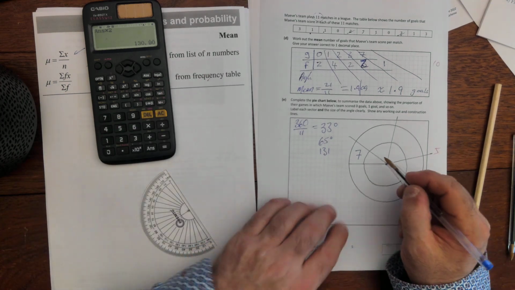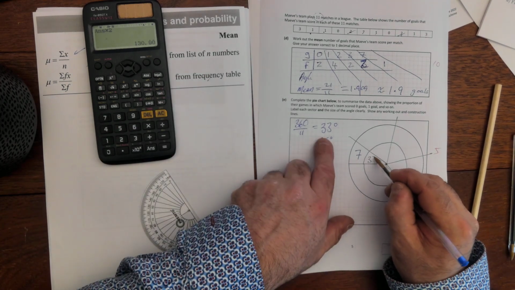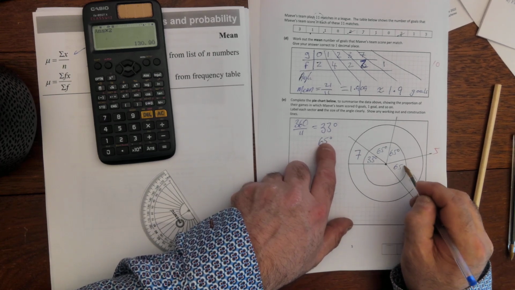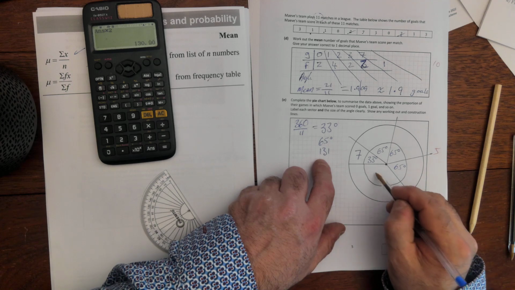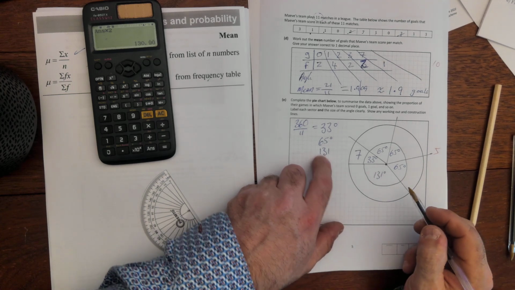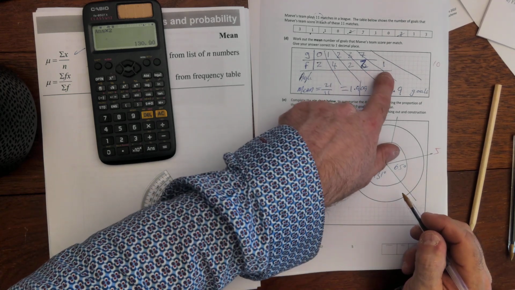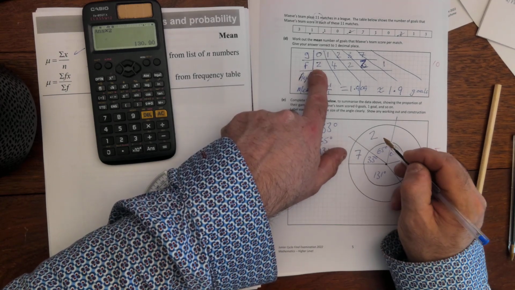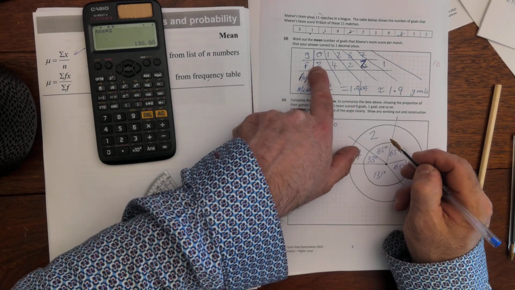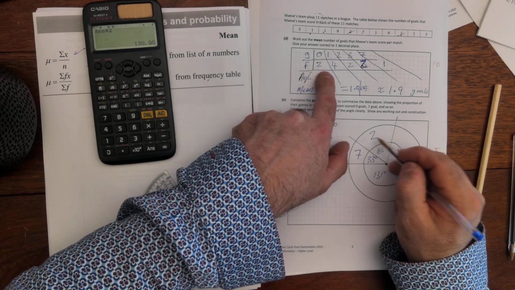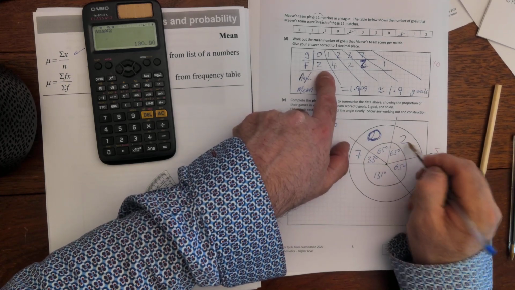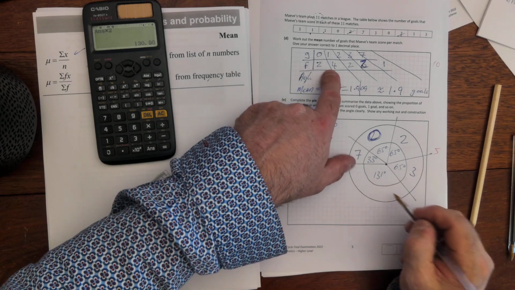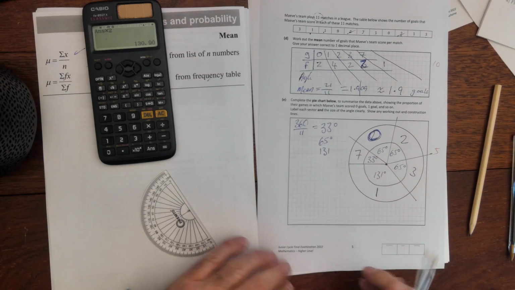So in the case of the 7 goals, I have 33 degrees, then I have 65 degrees repeated 3 times, and then I have 131 degrees finally. And that is 7 goals, 2 goals. Sorry. Oh, I said 0 goals, 2 goals, or 3 goals, and the one that happened most of all is 1 goal.